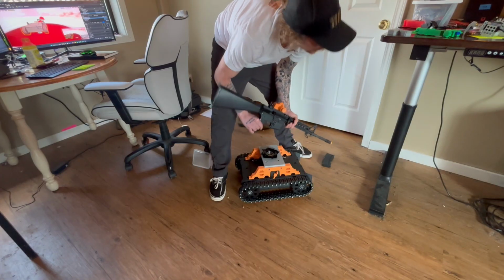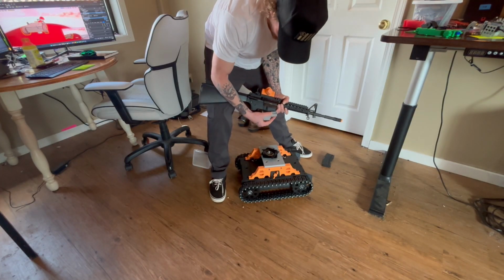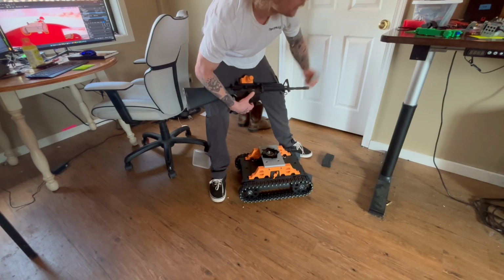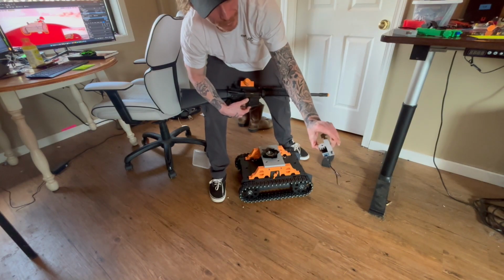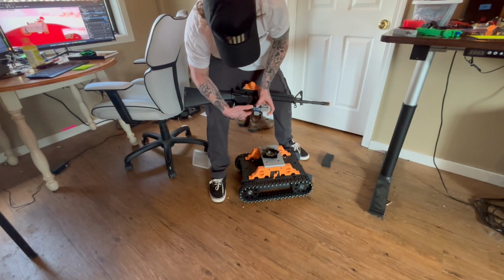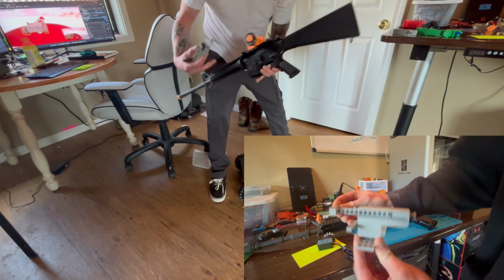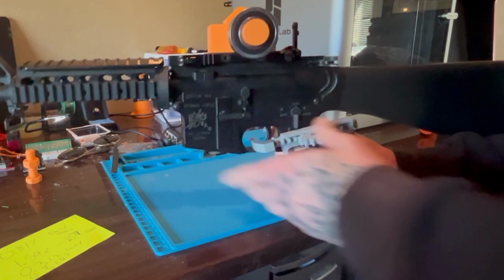So pretty cool. And then I was working on this prototype where you'd pull the trigger, but I started getting way more clever with it. So I have this thing I 3D printed with this servo, and this is going to attach right here.